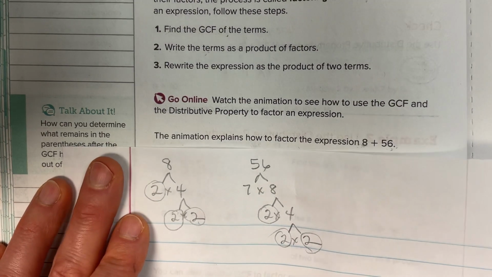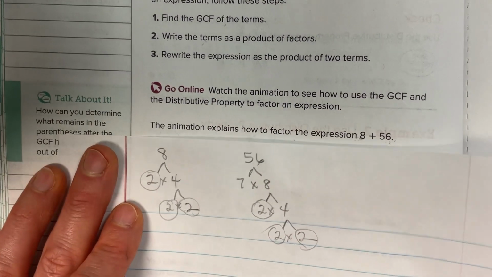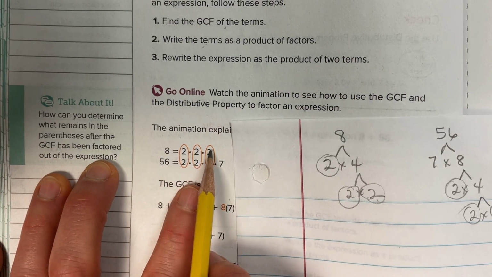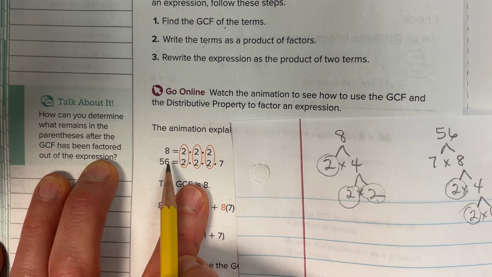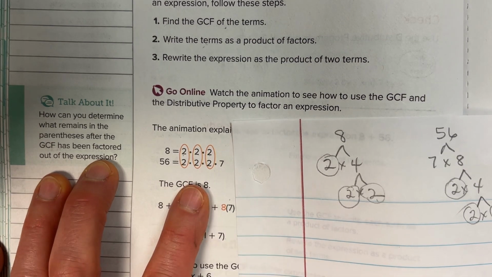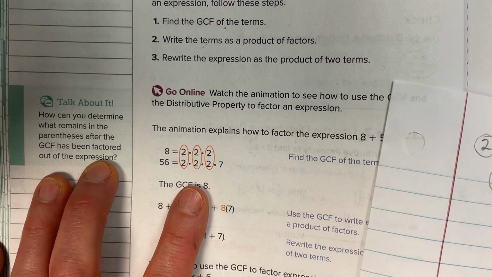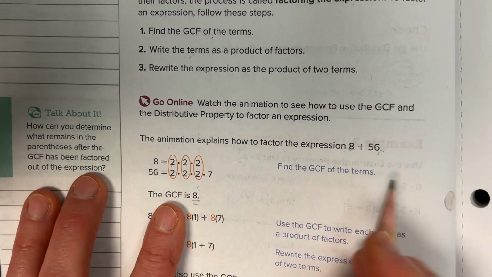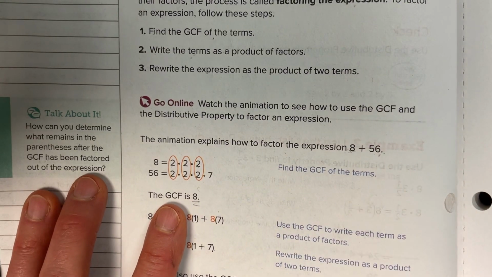So notice that that is what the book is doing right here. They've listed 8 as 2 times 2 times 2, and 56 as three 2s and a 7, and they circled the 2s. So the GCF is 2 times 2 times 2, or 8. Your GCF is 8. But you could have looked at both of these numbers, and if you'd said, oh, I could divide them both by 8, that's mental.